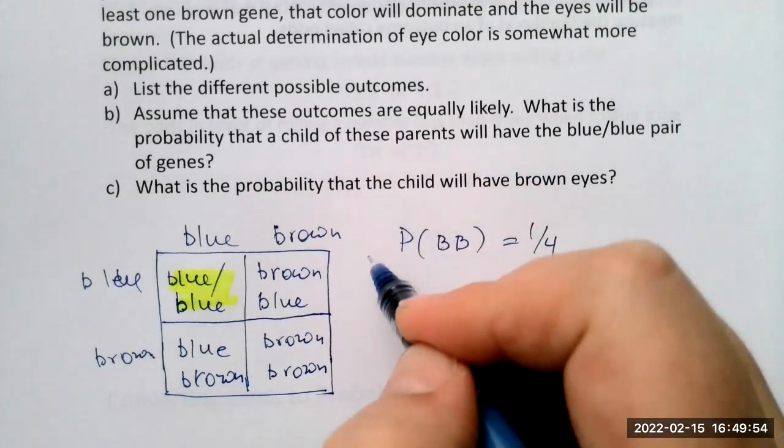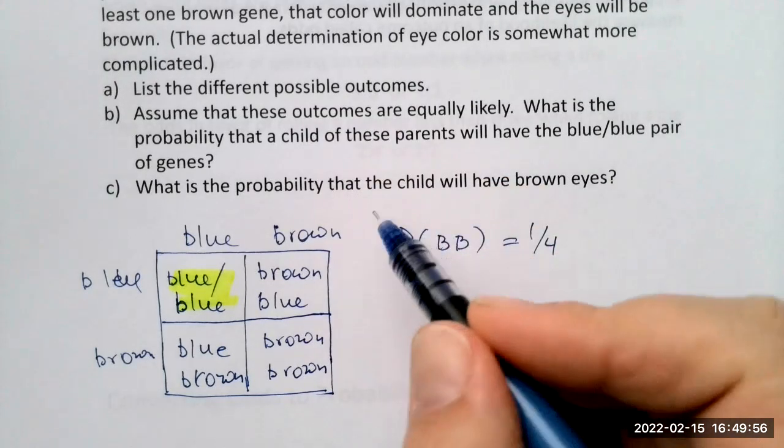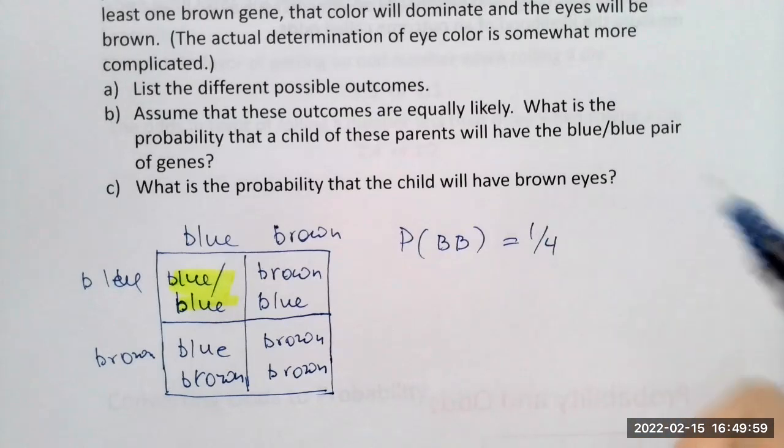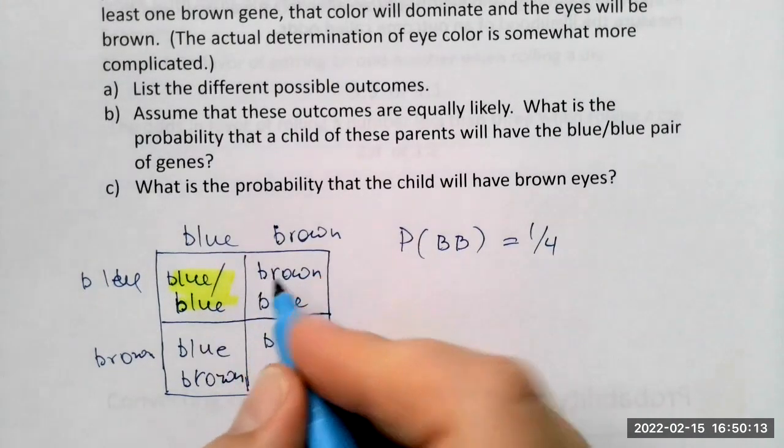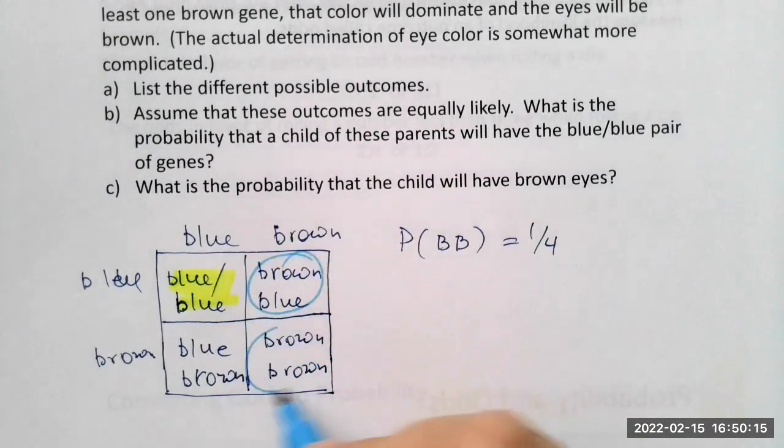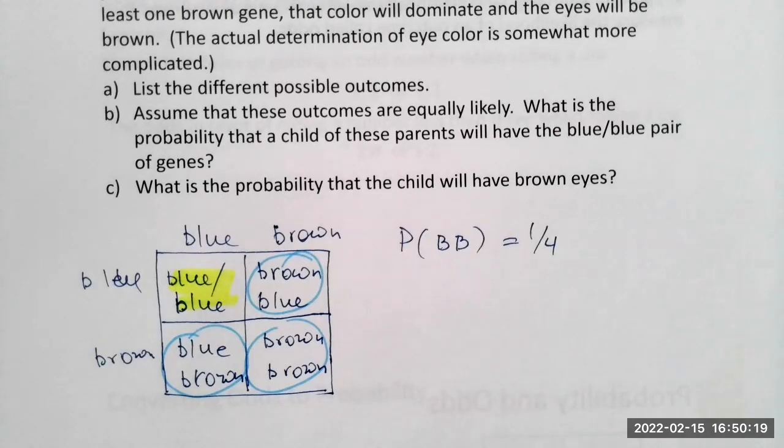That's question B. Question C, what is the probability that the child will have brown eyes? Well, in order for the child to have brown eyes, he has to have at least one brown gene, because that gene is dominant. And we have 3 instances where the child has at least one brown gene.